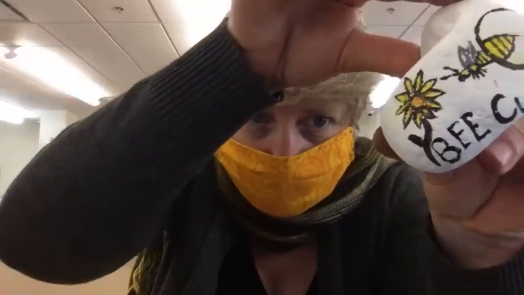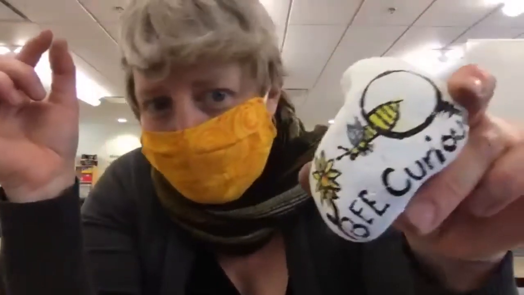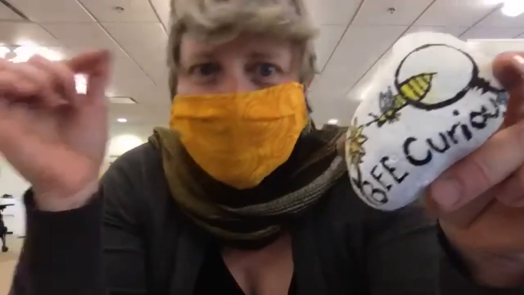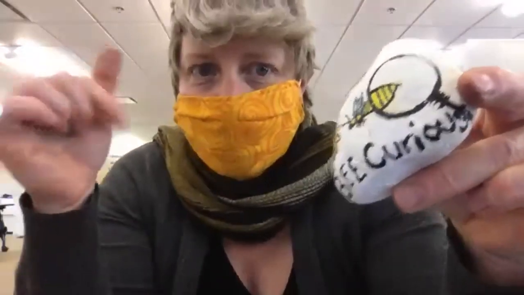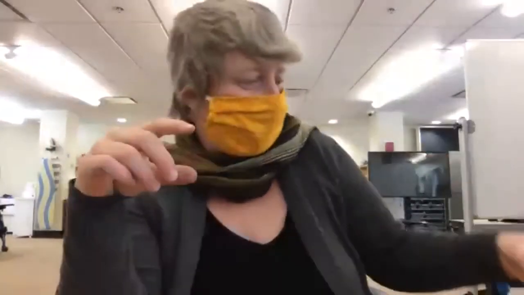And it's a bee with a flower and a little magnifying glass that's making the rear with the stinger kind of big. But kindness rocks, you can write anything on them. So I've seen them with the word love or peace, but also some really cute little sayings.